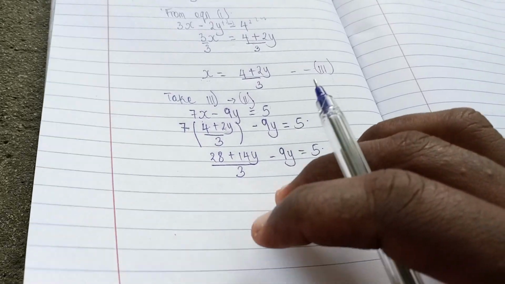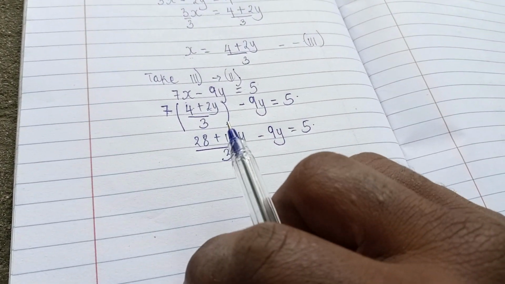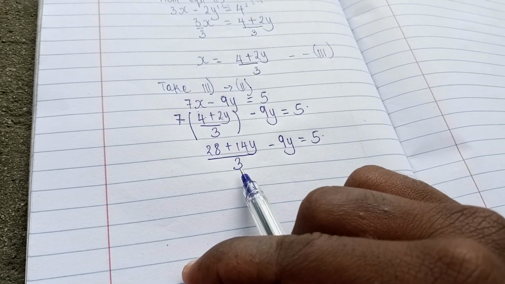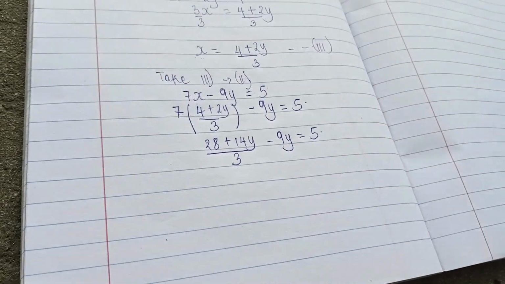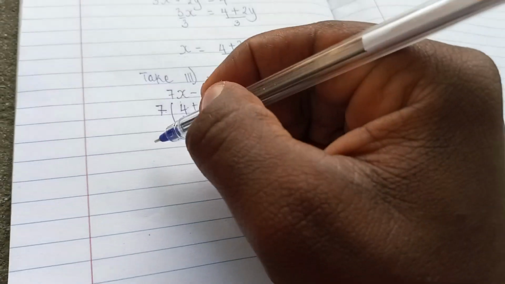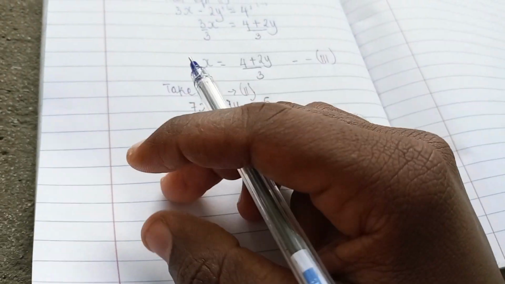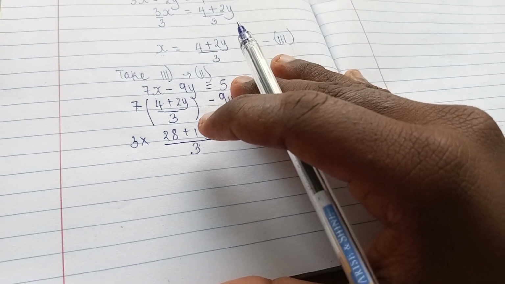Damn, we have these fractions. How do we get rid of them? They're kind of making our equation a bit complex. So I need to remove this 3 down here. Let's find the trick. We need to multiply. If we multiply by 3 here, this 3 and this 3 will cancel. But it will change the meaning of our whole equation.